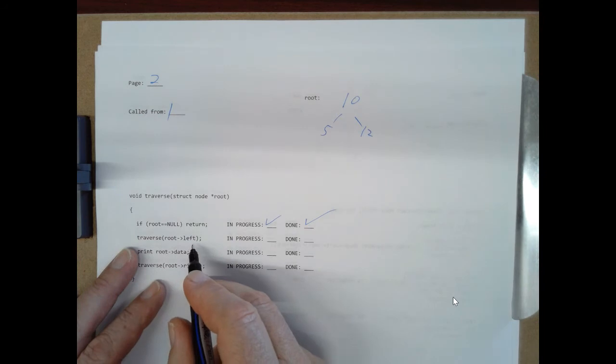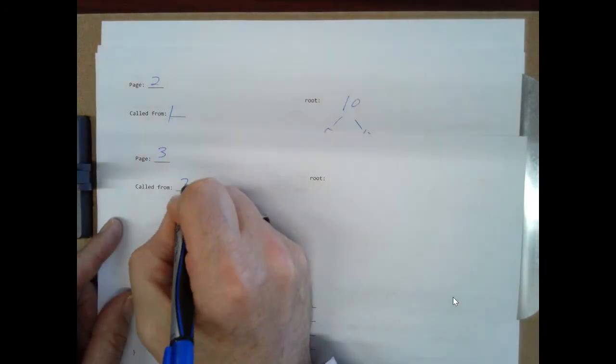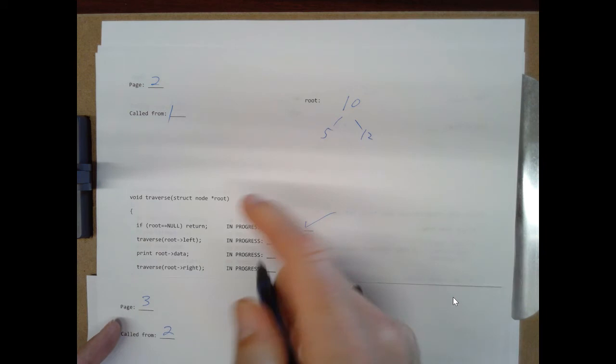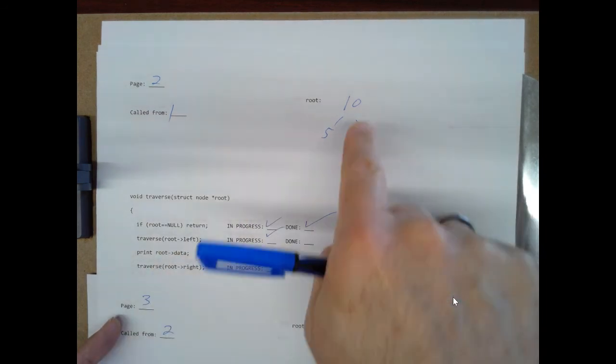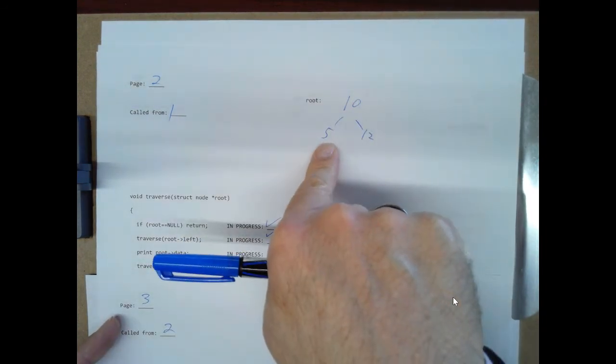So let's see what happens. It checks to see, is the root equal to null? No, the root's the address of node 10, so no return. Traverse root arrow left. It's making another call to traverse. So we start a new call frame. This is page 3, called from page 2, and we're passing root arrow left. Well, this is root. Root arrow left is just a single node with a value of 5.